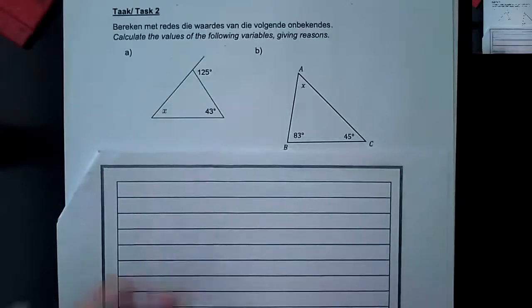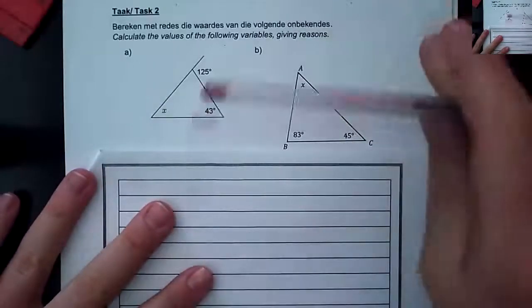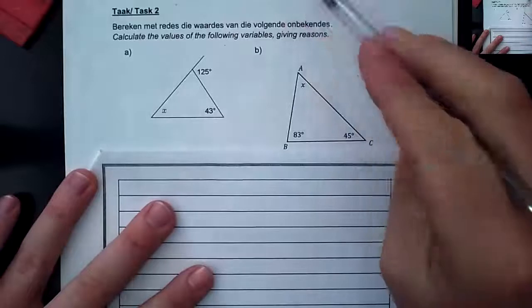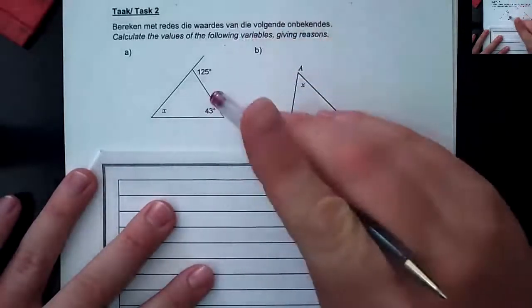Okay, graad 8, grade 8. Now task 2, talk 2. Bereken met die rede die waardes van die volgende onbekendes. Calculate with reason the following variable values.